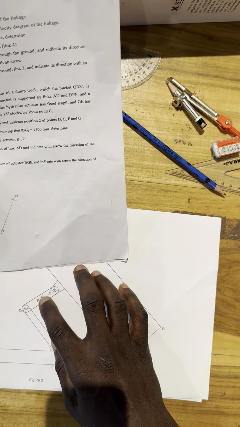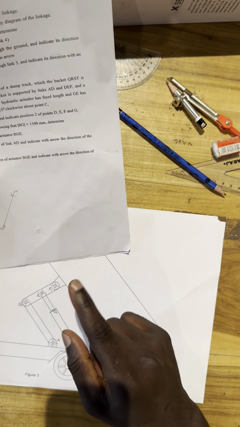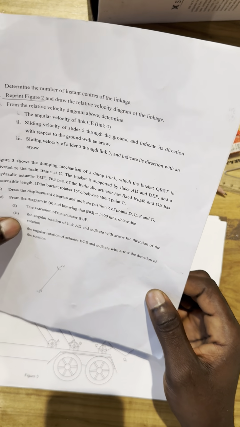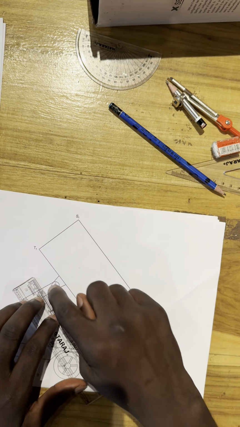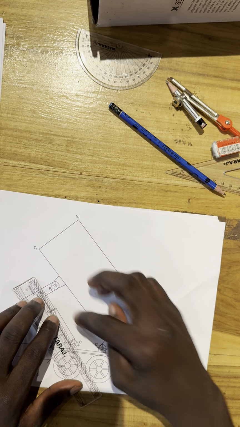If the bucket rotates 15 degrees clockwise about point C, draw the displacement diagram and indicate position 2 of D, E, F, and G. So that's what we're going to do. Now, the point F is on the bucket. So if the bucket rotates 15 degrees, the point F will also rotate 15 degrees.